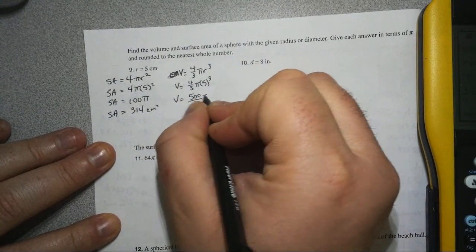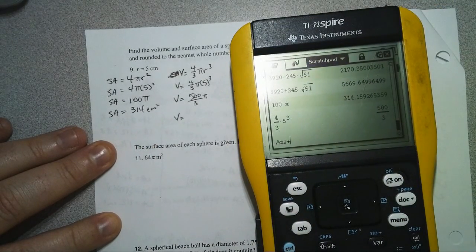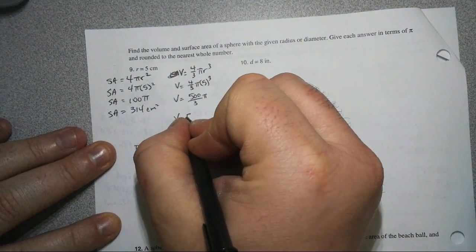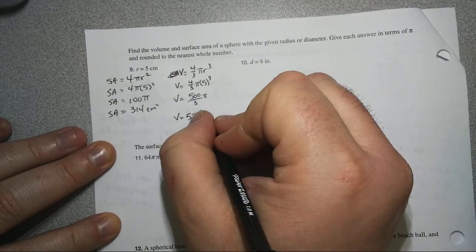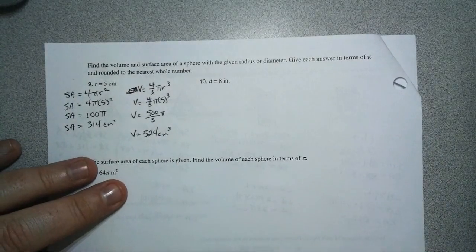And then pi, so that would be the exact answer. Then I just take that answer times pi here, and I get 523.5, so that's 524, and then centimeters cubed. All right.